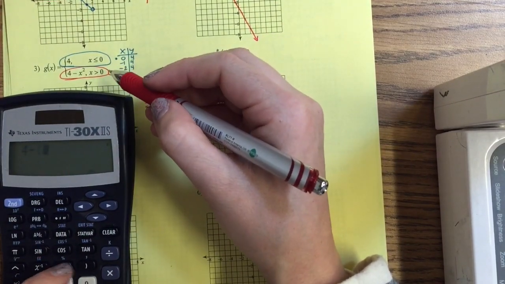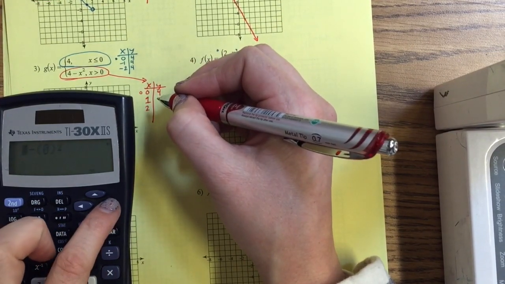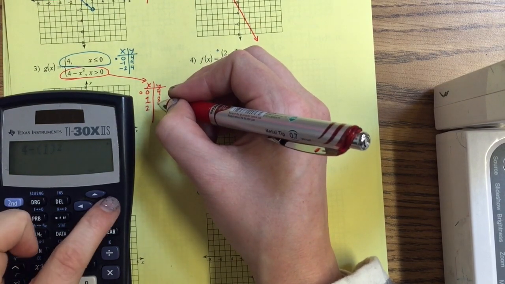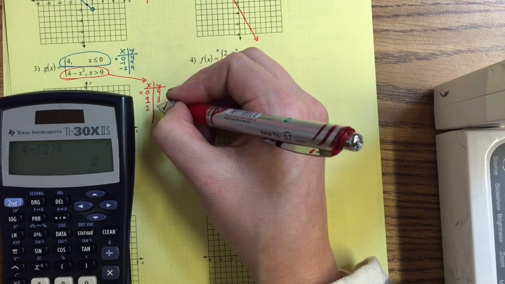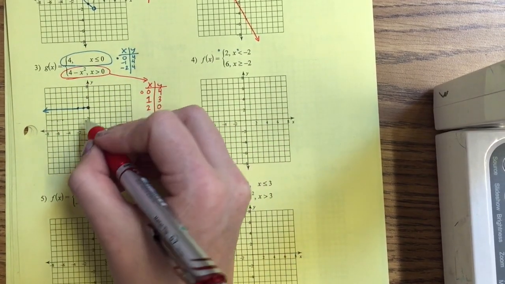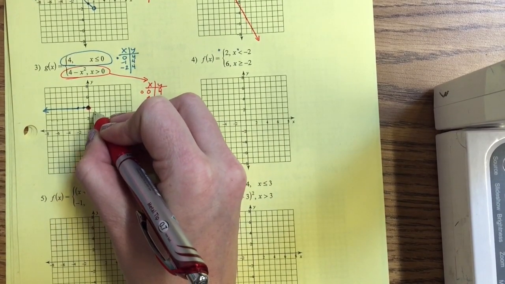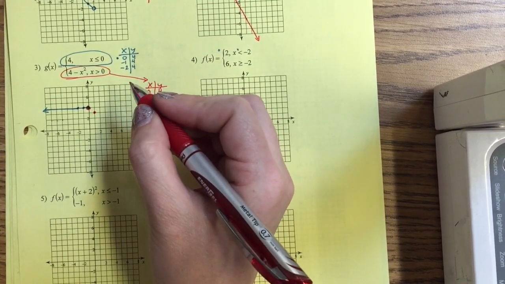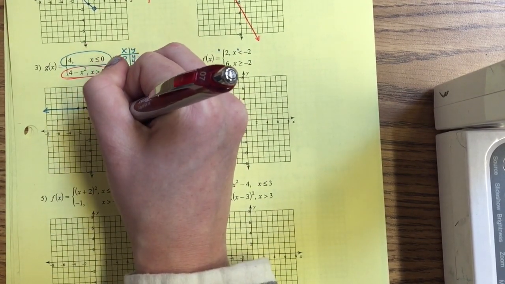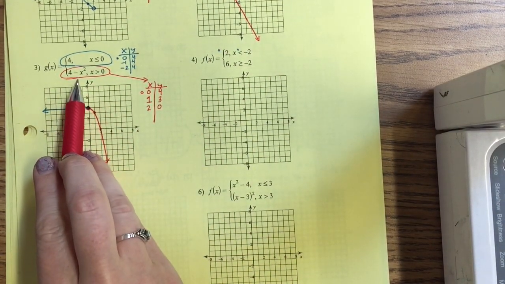4 minus parentheses 0 squared is 4. 4 minus 1 squared is 3. 4 minus 2 squared is 0. Let's see if it makes that U shape for me. 0 up 4, open dot. 1 up 3. Then I have 2, 0. So my parabola is curving down, which makes sense because it's a negative x squared.